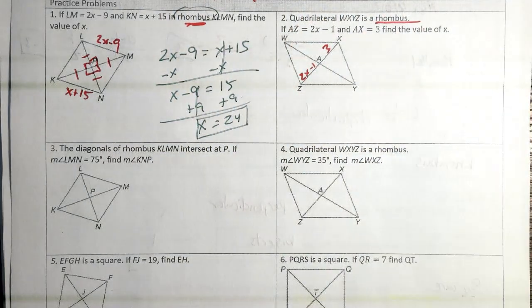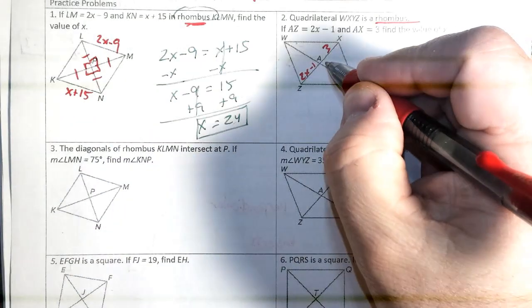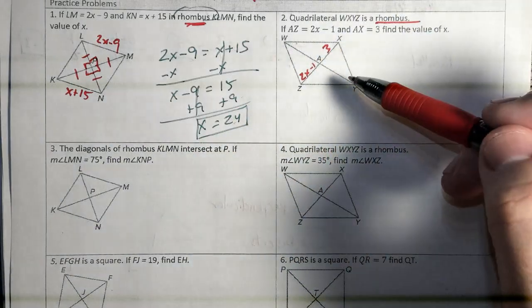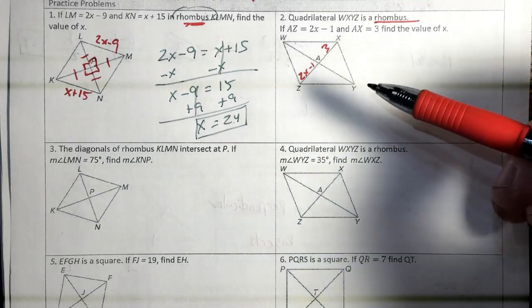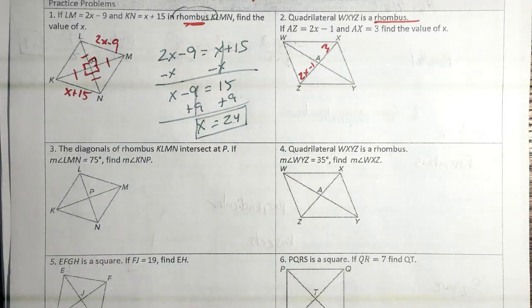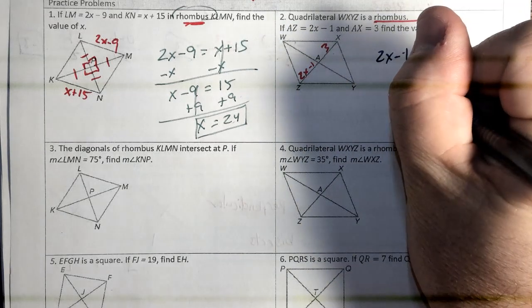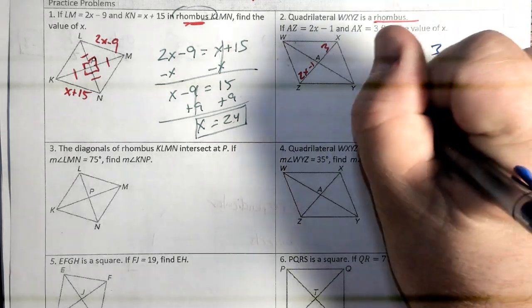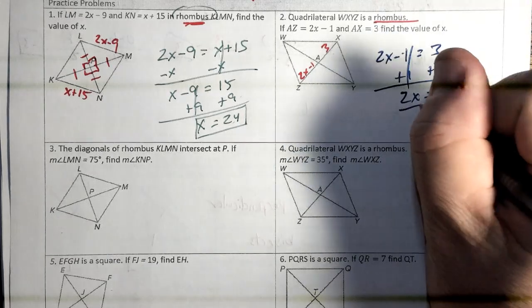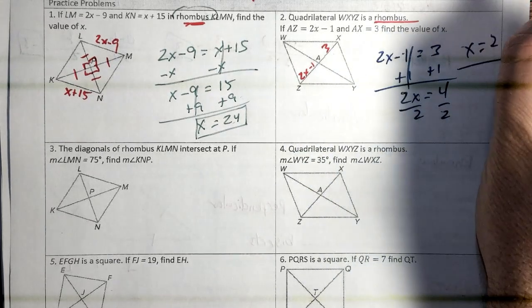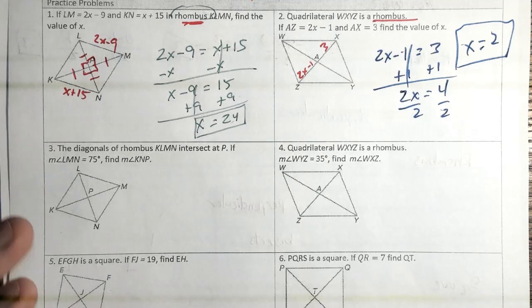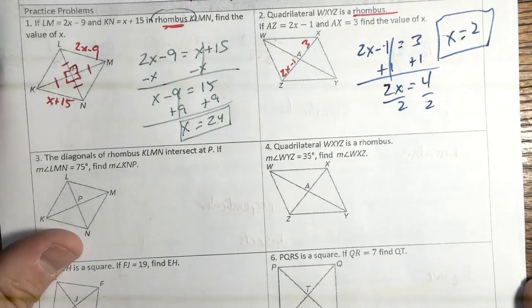All right, so it's a rhombus. We know that these diagonals are perpendicular. We know the outsides are congruent. And let me just double check. So we know that the diagonals bisect each other. So we know this guy and this guy are equal, are congruent. So 2x minus 1 equals 3. Plus 1, plus 1. 2x equals 4. Divide by 2. x equals 2. Easy peasy. So this quadrilaterals module is probably one of the easier modules.